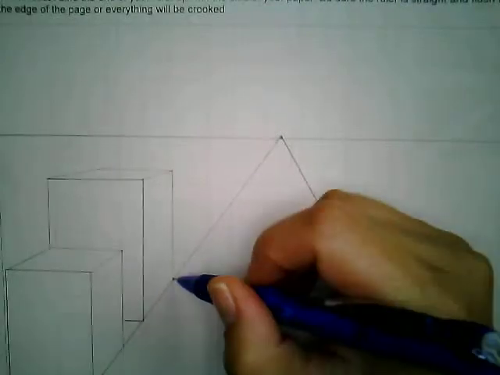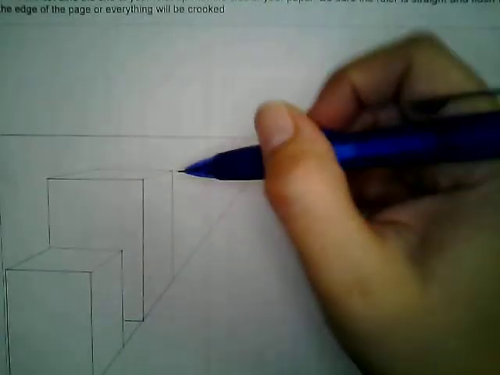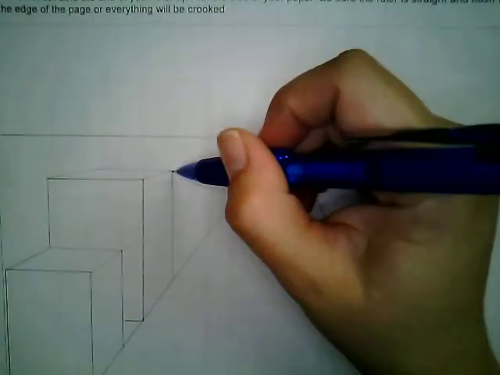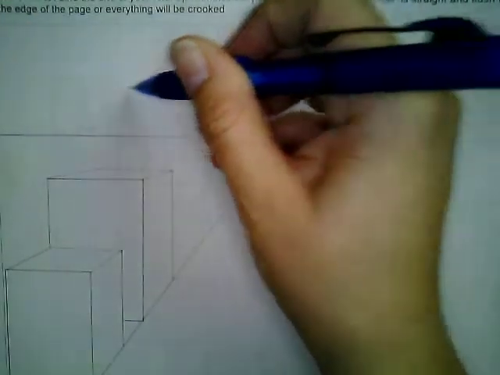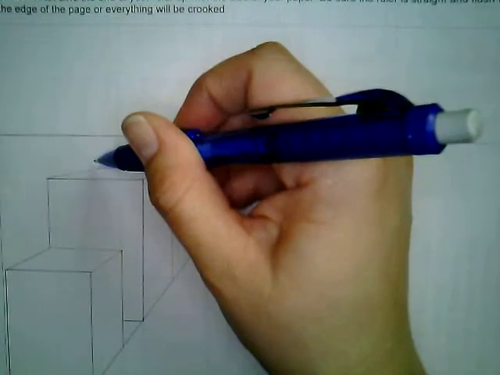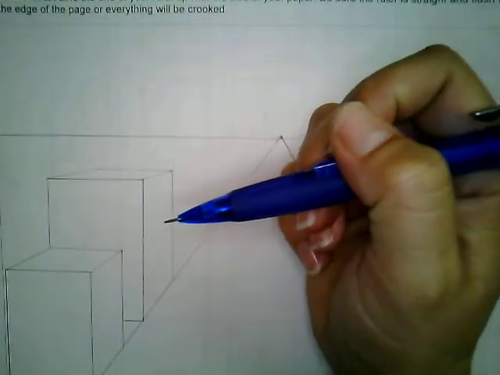So what you need to do is from here, the side of the building that's facing you is going to start here and it's just going to continue up here. Do you see what I'm saying? Yeah. So let me draw it out.